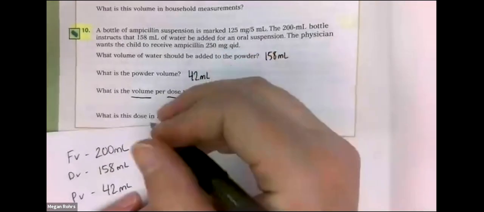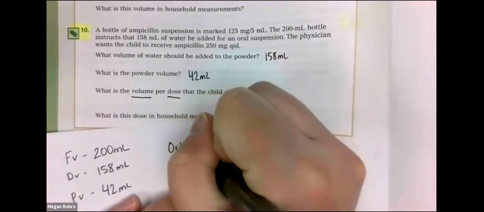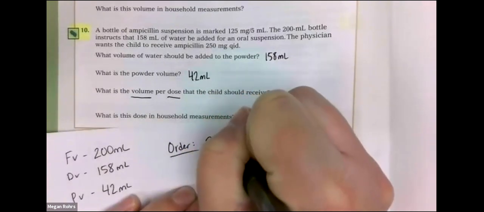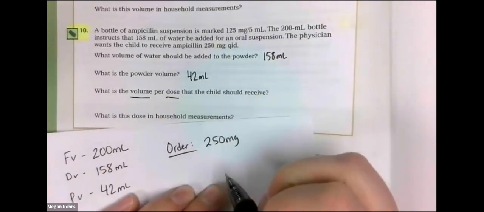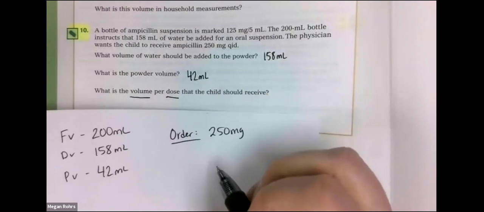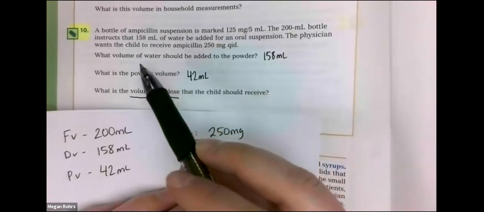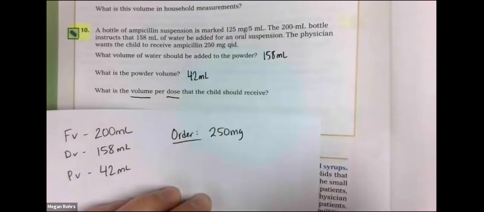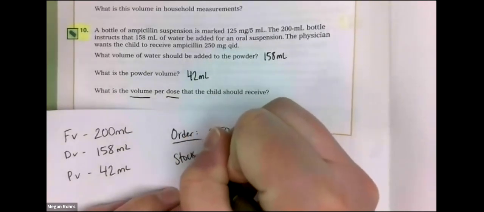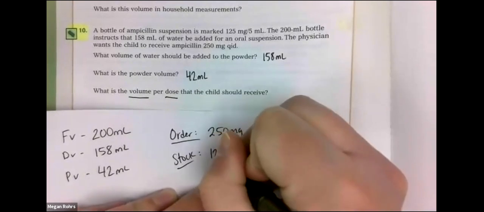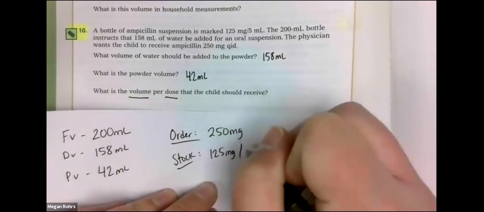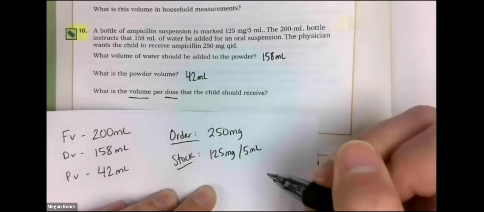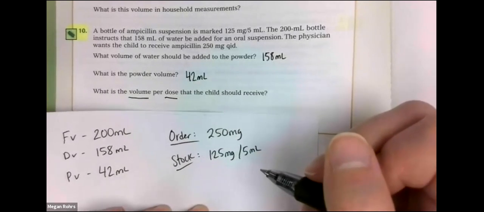So the dose, or the order, is 250 milligrams. And we're looking for the dose volume. So we need to look at the strength of our solution. It says that we have in stock, our bottle is 125 milligrams per 5 mLs.